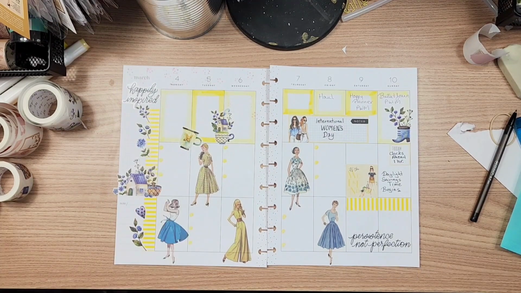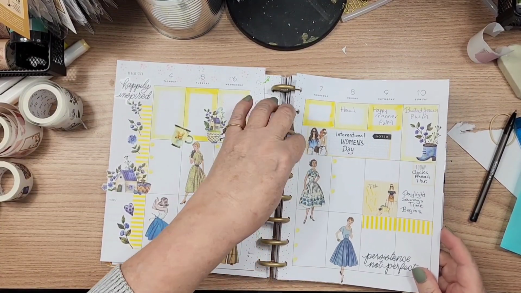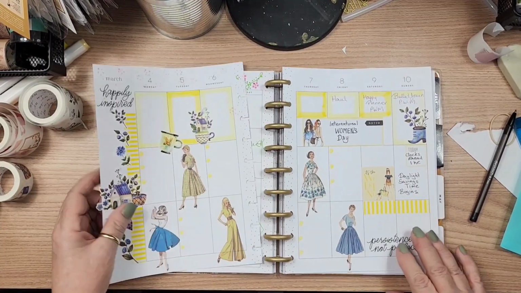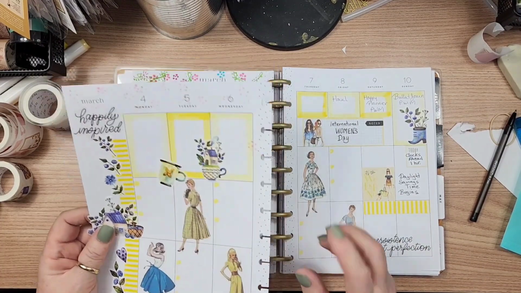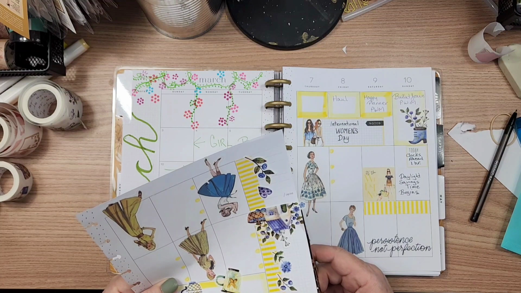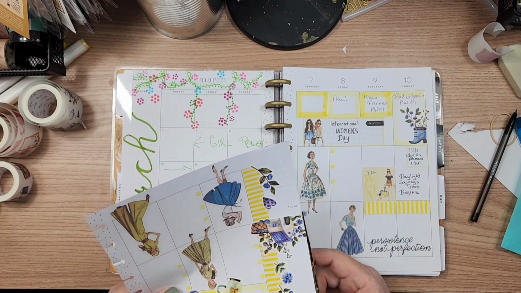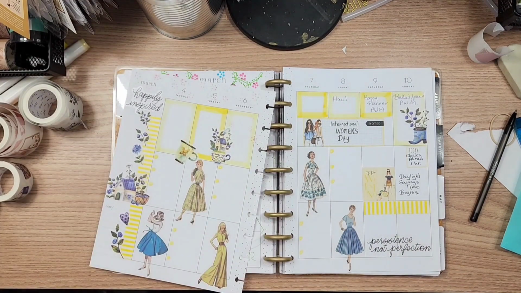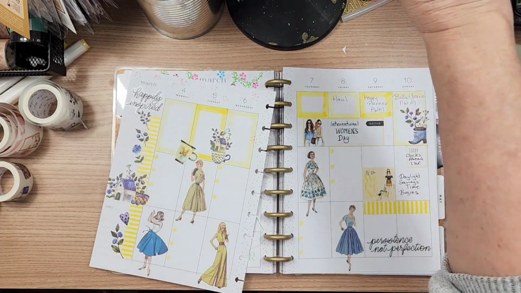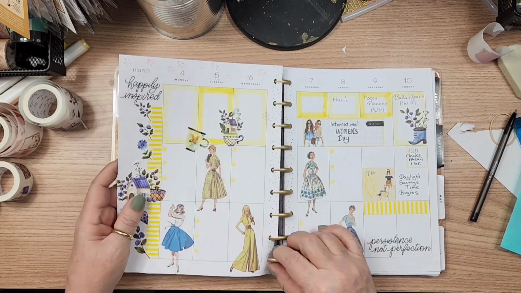So I'm just going to put this back in my planner. That's it. That's my whole spread. Remember, this is a social media spread, so it's mostly my YouTube channel. Before I put that back in there, let me trim that off of there. Yes, I don't want that sticking out and ripping off. So that's it.